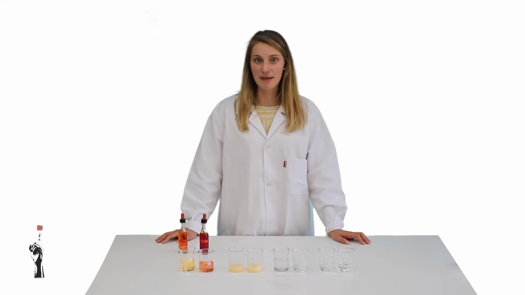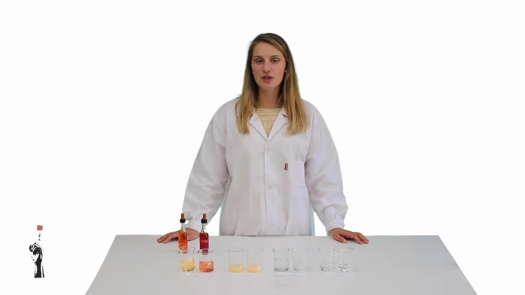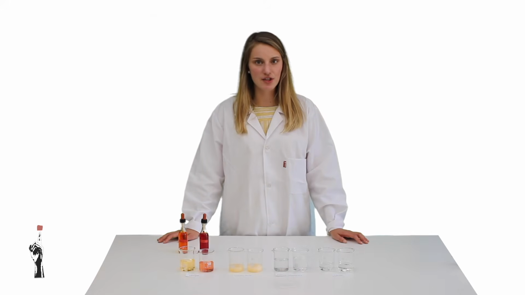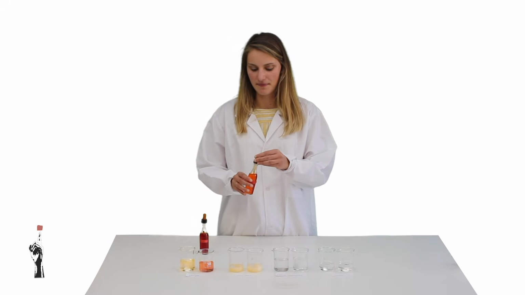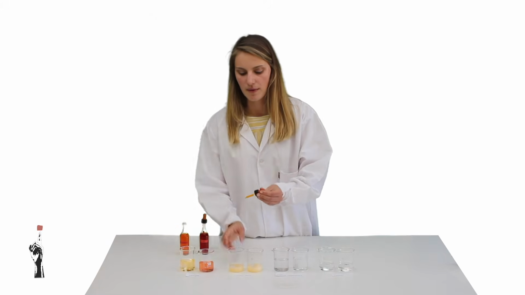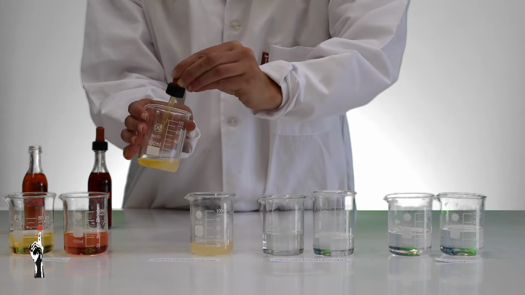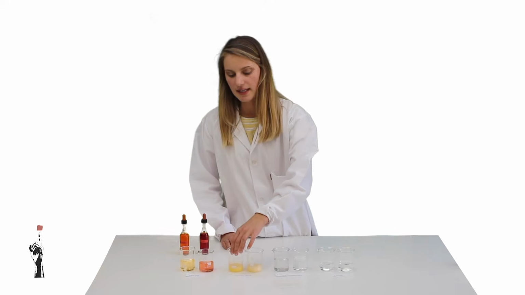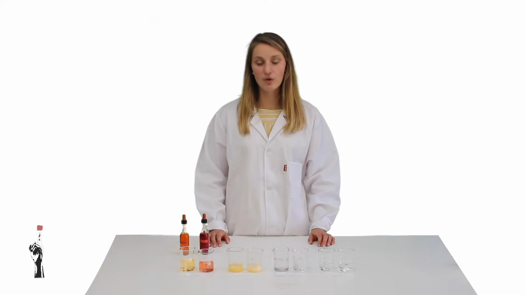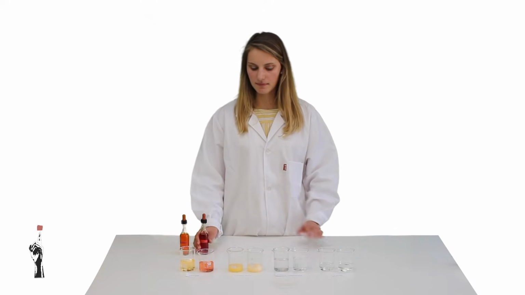Next, we will examine the lemon juice. Lemon juice is a bit harder to see the color change as it isn't a clear substance, so you need to look carefully. The bromothymol blue changes the color to a deeper yellow, indicating that lemon juice is also an example of an acid.